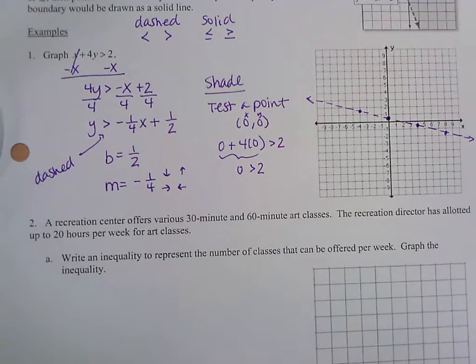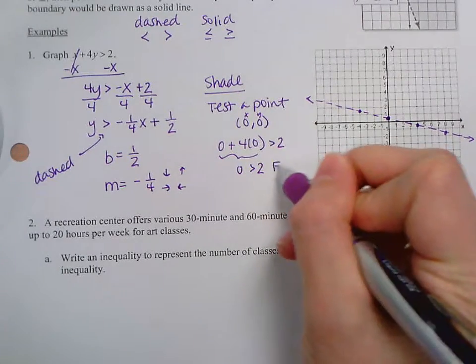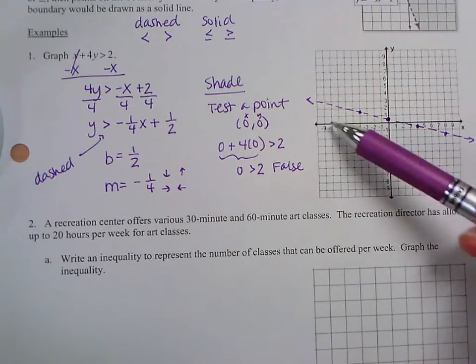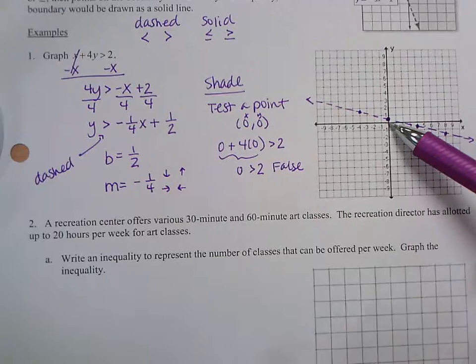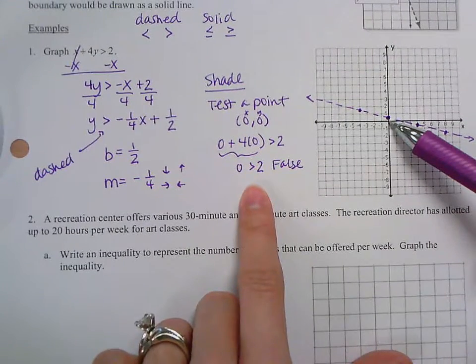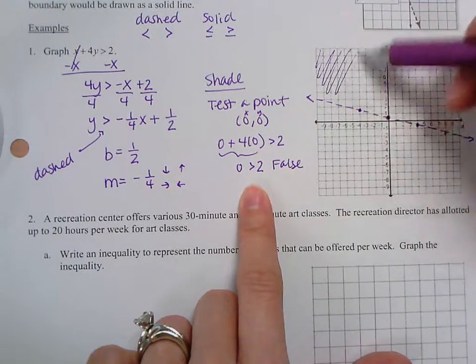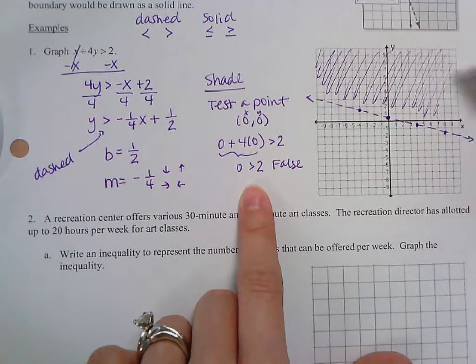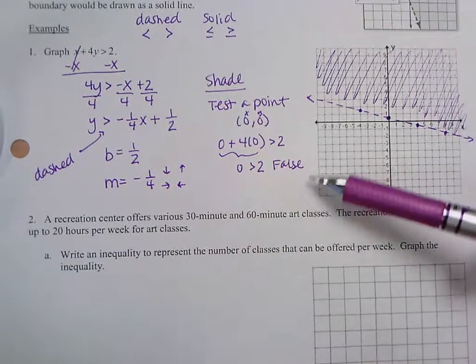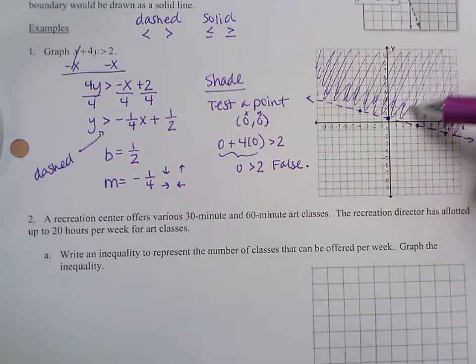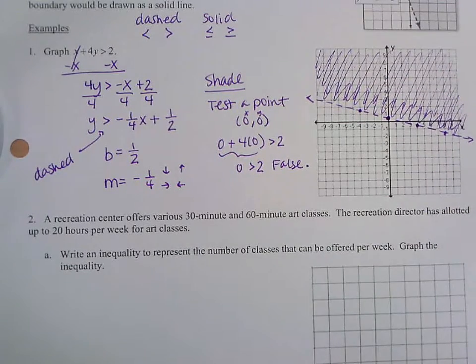I know that is not true. 0 is not greater than 2. This is false. So if I look where 0, 0 is, 0, 0 is underneath my line. Because when I plugged it in, it was false, I want to shade the other side. So I would be shading everything above my line. If I substituted in 0, 0 and it was true, then I would shade the side 0, 0 was on. So any ordered pair in this shaded region is a solution.